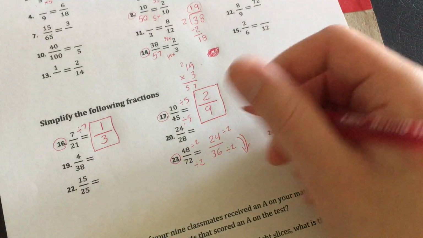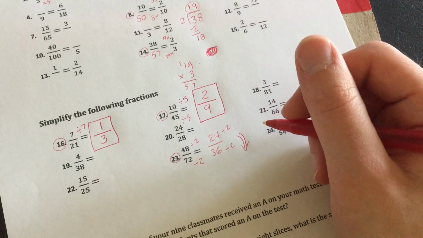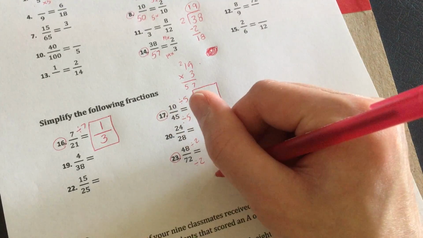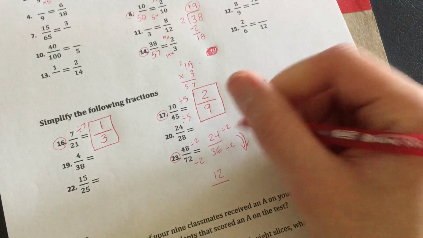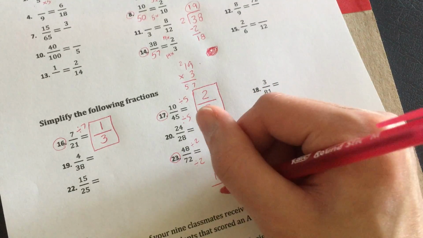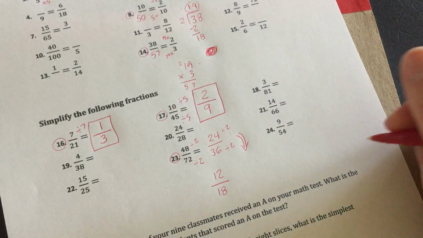We're going to go down here just to give us a little bit more room. So 24 divided by 2, or 2 times what is 24? That would be 12. 36 divided by 2, or what times 2 is 36? That would be 18.